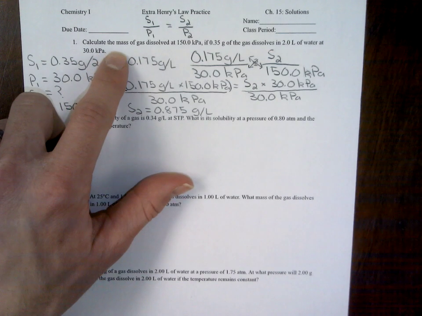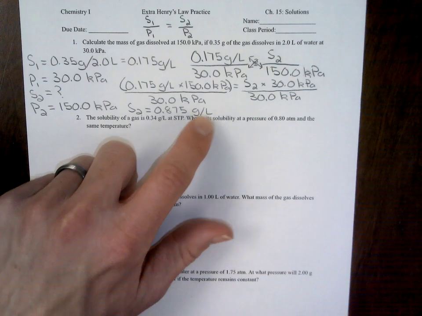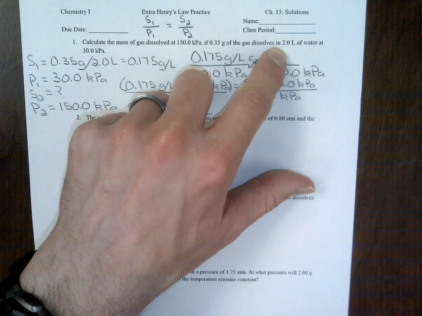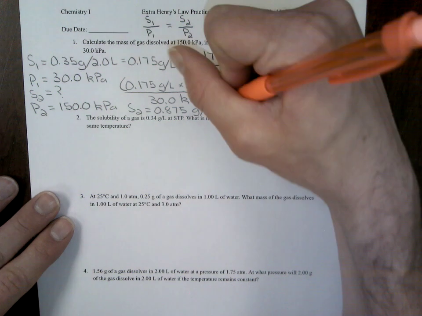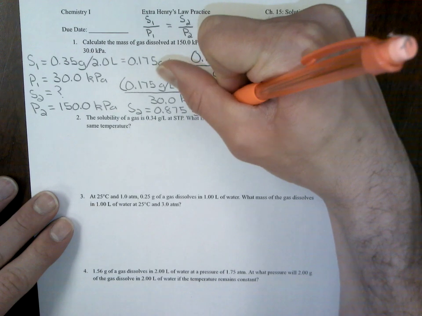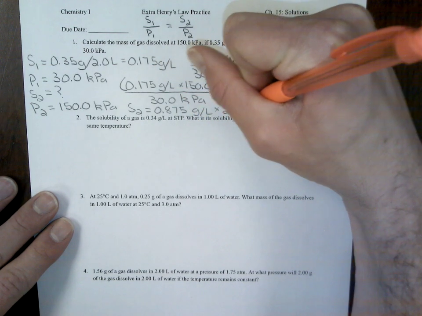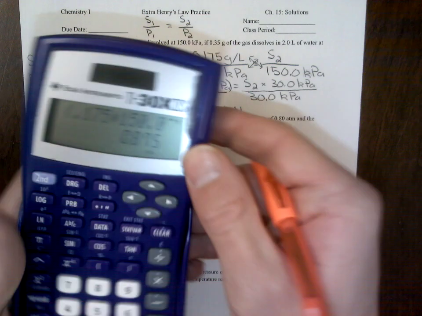But wait, we have to be careful because the problem said, hey, calculate the mass of gas dissolved. Well, this is per liter. We have 2 liters of our solution. So what we need to do, the reason that we need to do this is because we have 2 liters. So we need to multiply this by 2. So I still have it stuck in my calculator.